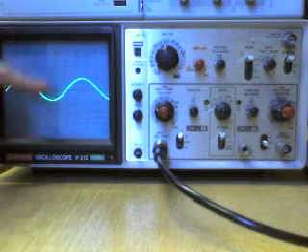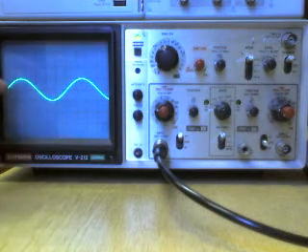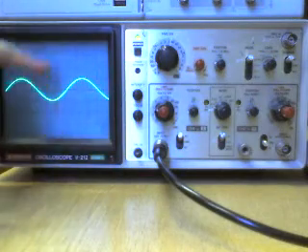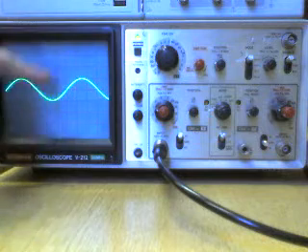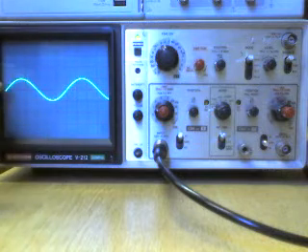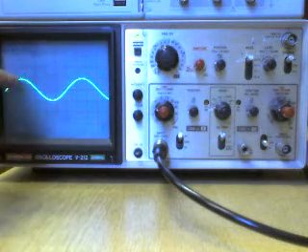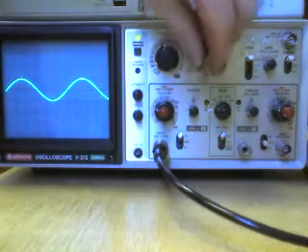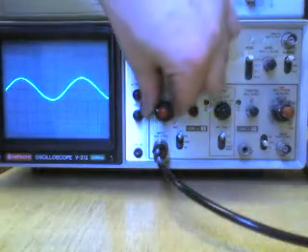Okay, at the moment our graph is going from bottom of screen to top of screen, 1 volt per division. So you can go plus or minus 4 volts, 8 volts in total, but we're only taking up really 2 divisions. Okay, so what we can do is we can increase our volts per division.